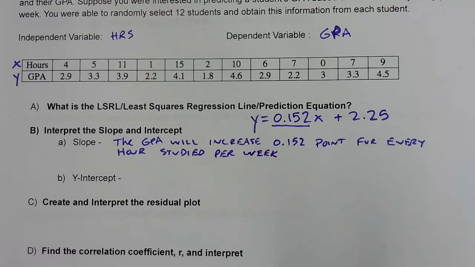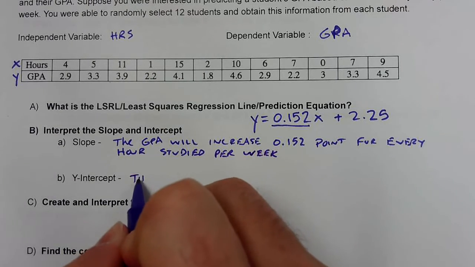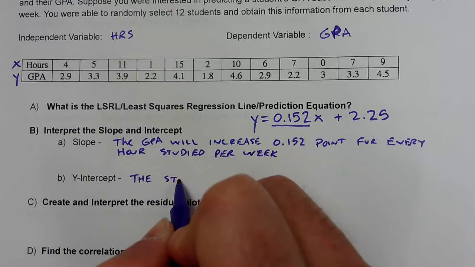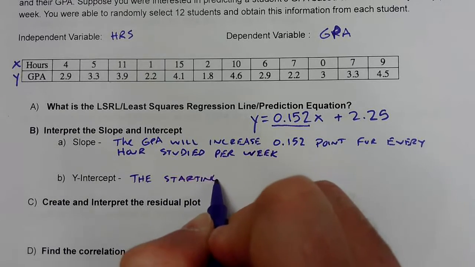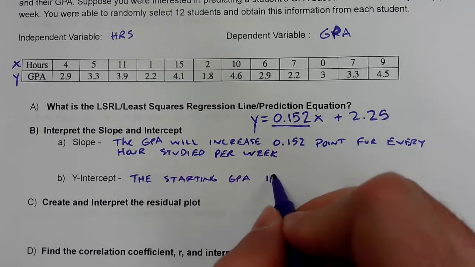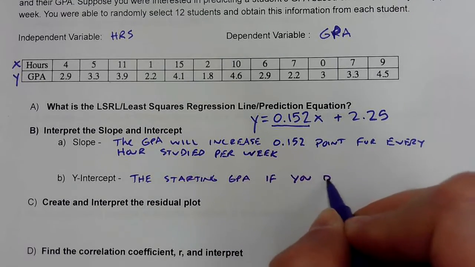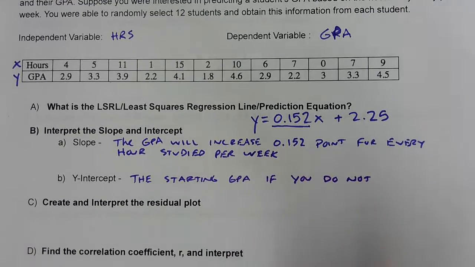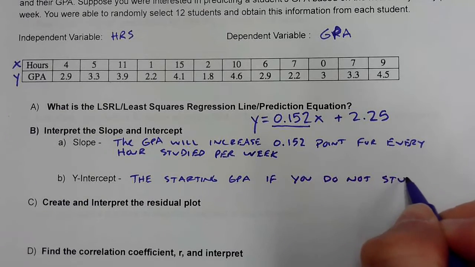The y-intercept is going to be the starting GPA if you do not study, or study 0 hours, however you prefer to say that.